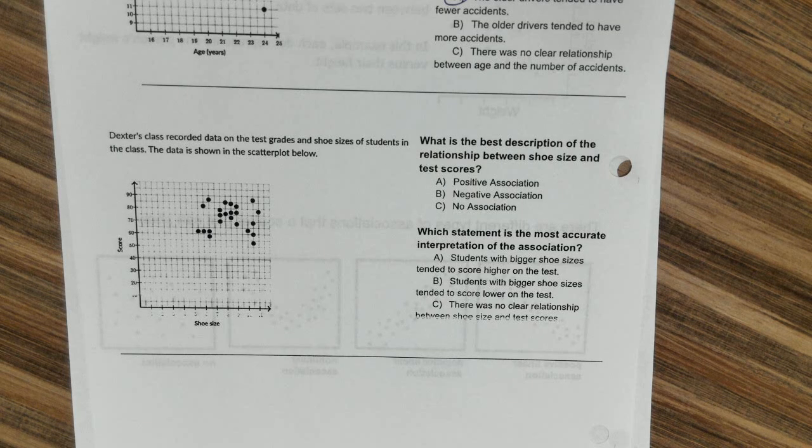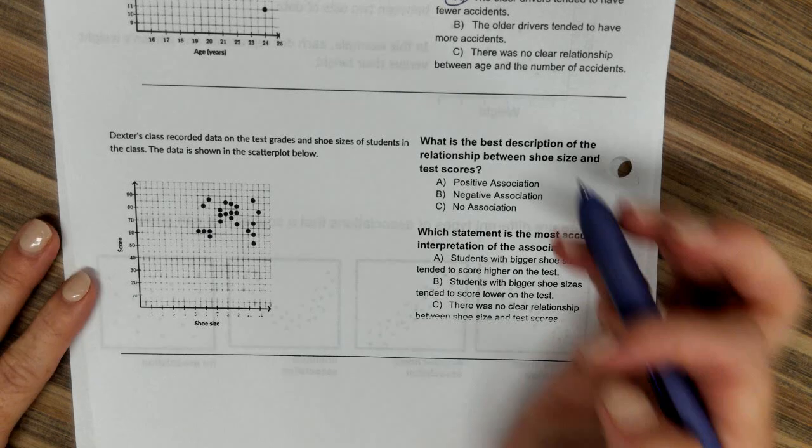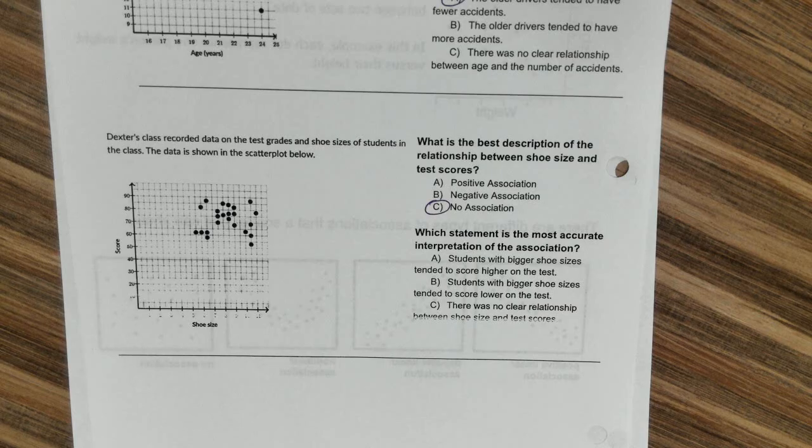All right, what do y'all think? C. There is no association. Why? Because, guys, it doesn't matter what shoe size you have. That has nothing to do with your test scores, right?